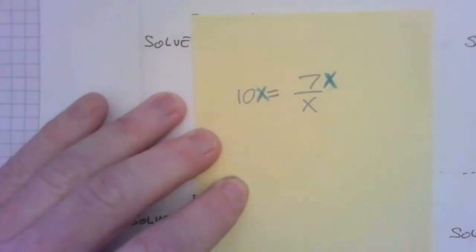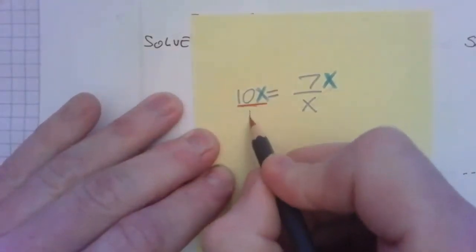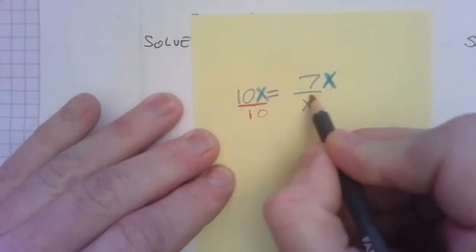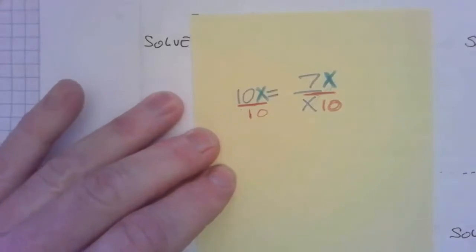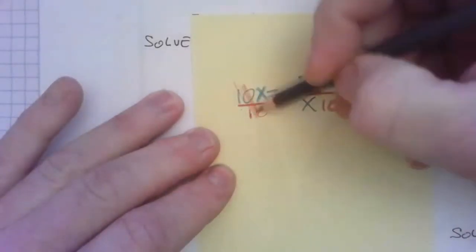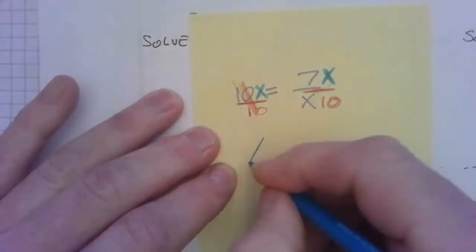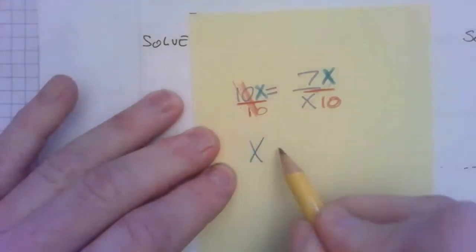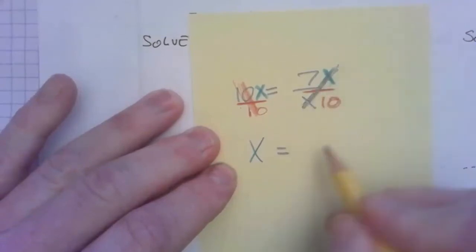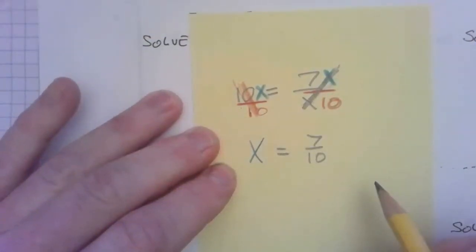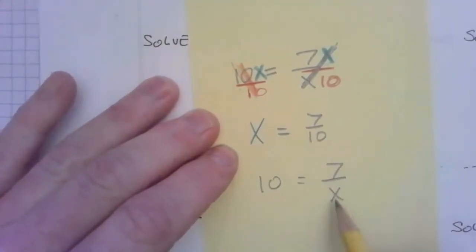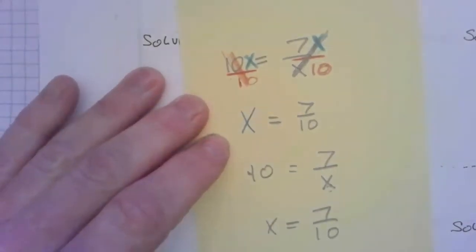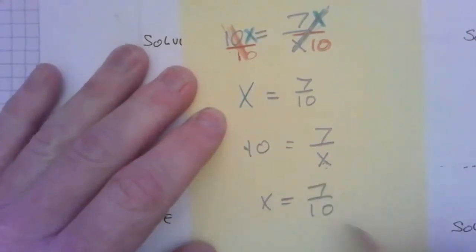So then, with a different colored pencil, I show that what I do here is I divide both sides by 10. Okay, so what happens is the 10's cancel over here, and it'll leave me with just x. And on this side, the x's cancel, and I just have 7 over 10. Which goes back to, if I have 10 equals 7 over x, I can just switch these two. X equals 7 over 10. Perfectly legal.